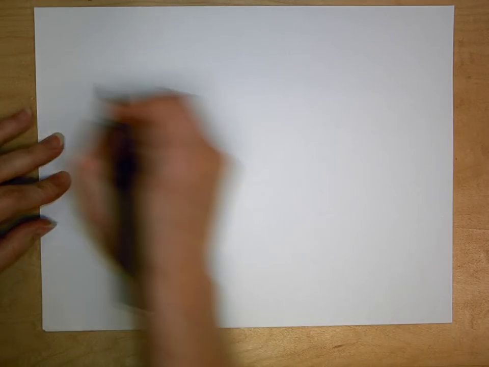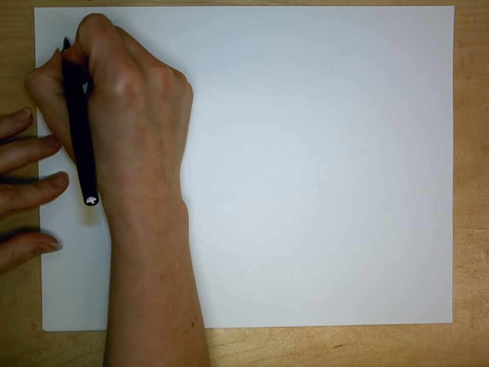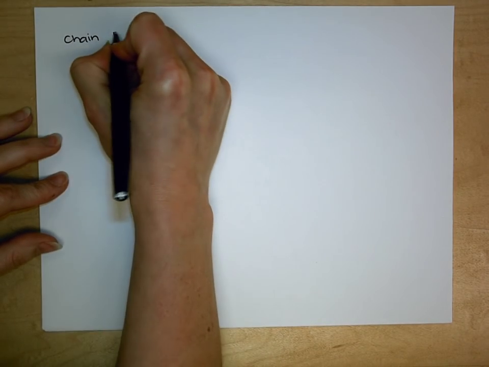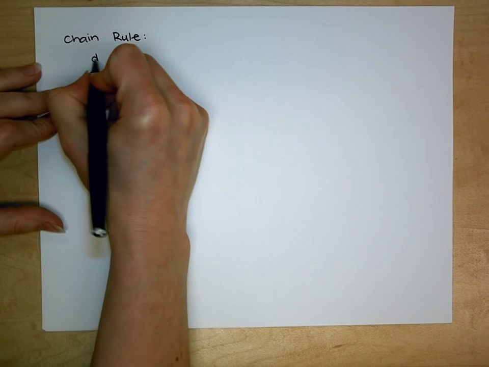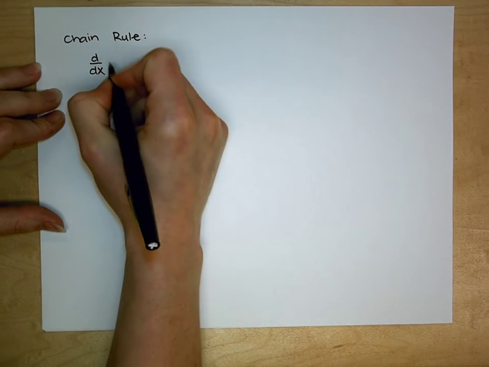So before I get into what the method is, let's go ahead and refresh a little bit on the chain rule. So the chain rule is used when I take the derivative of a function, and it's used when I take the derivative of a composition of functions.